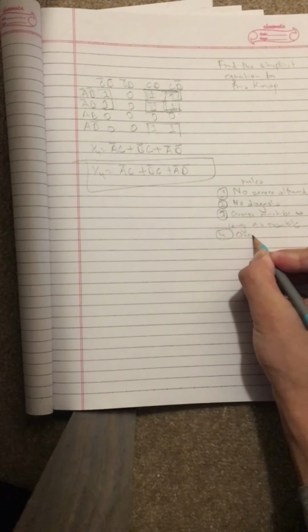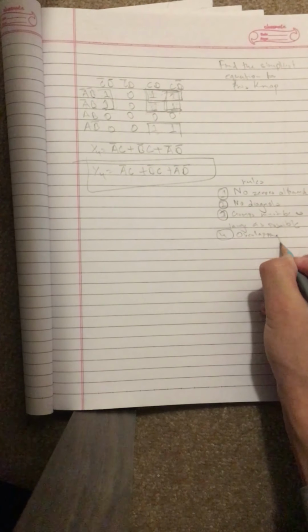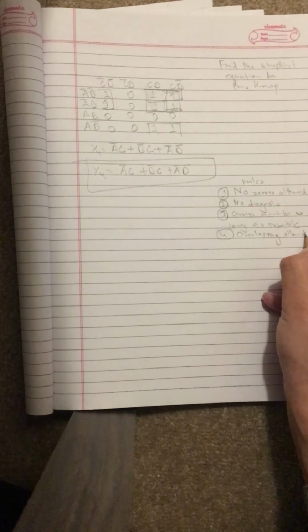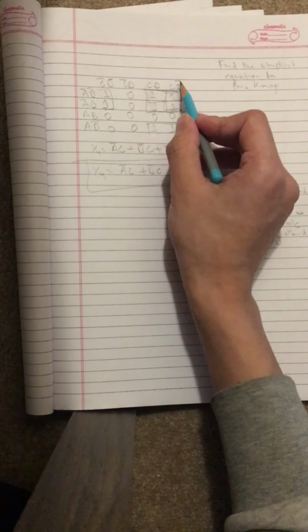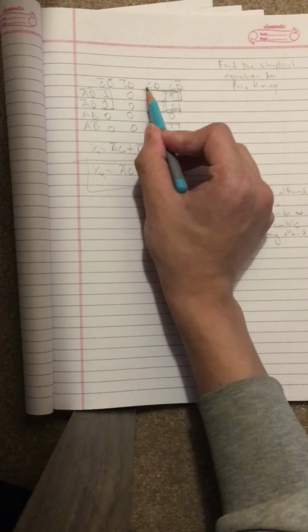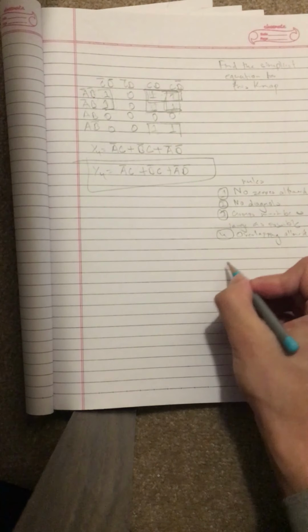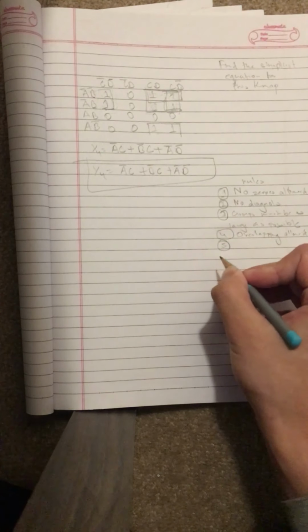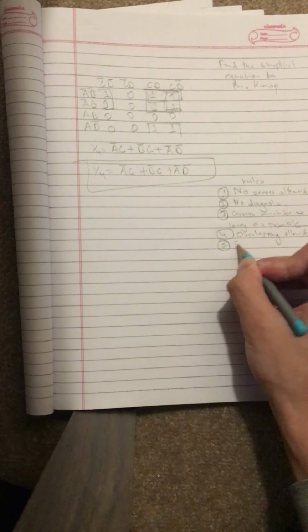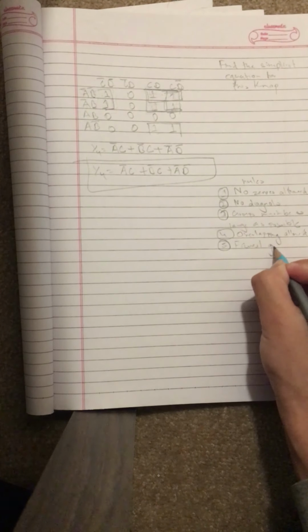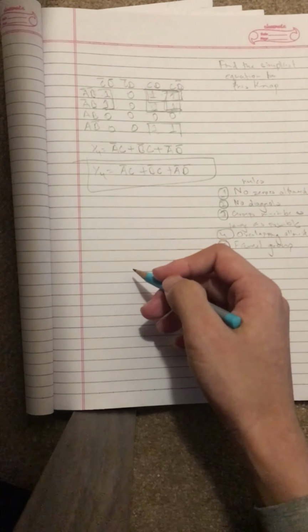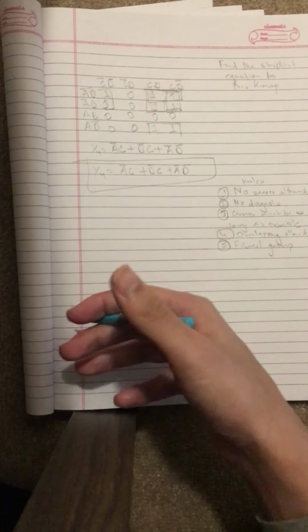And the fourth is overlapping is allowed. As we can see, we did that in this example as well. We use this group before, and then we use these two. So overlapping is allowed. And 5, fewest groups. Try to make as few groups as you can possibly make.